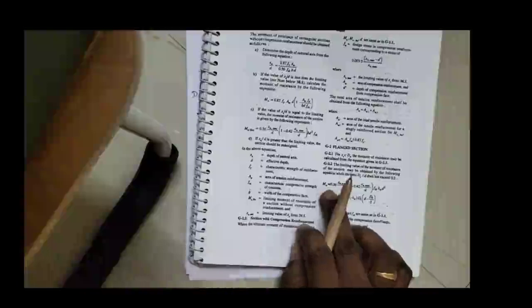That is, if xu is greater than Df and Df by D, that is depth of flange divided by effective depth, is less than 0.2, then we need to use this formula: Mu equals 0.36 xu max by d, 1 minus 0.42 xu max by d, fck bw d square, plus 0.45 fck (bf minus bw) Df into (d minus Df by 2). Based on this formula, we calculate the moment, and based on that we calculate the Ast. You may have another doubt: sir, if Df by D is greater than 0.2, then what do I need to do?